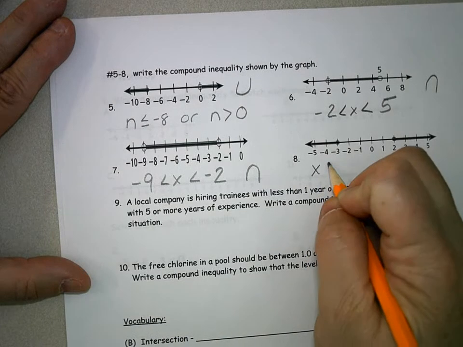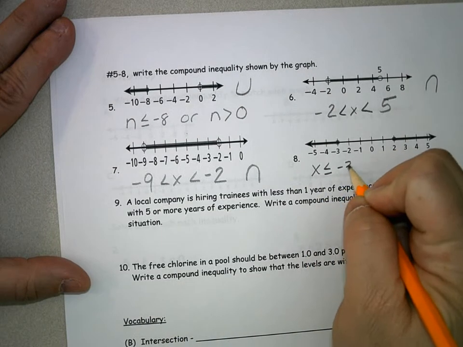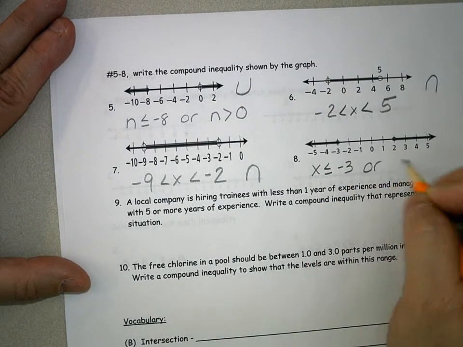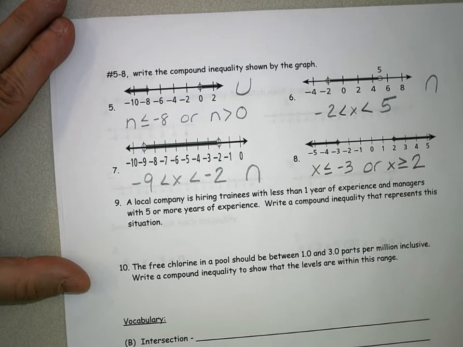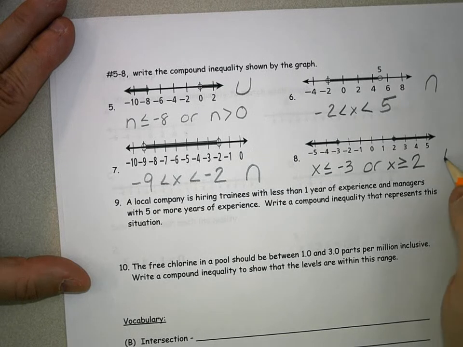Number 8, x is less than or equal to -3, or x is greater than or equal to 2. There's two different parts, and we have to join them, so that is a union.